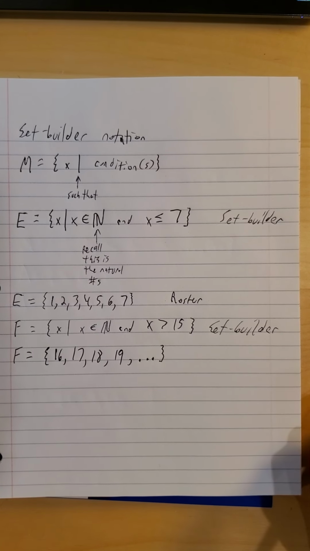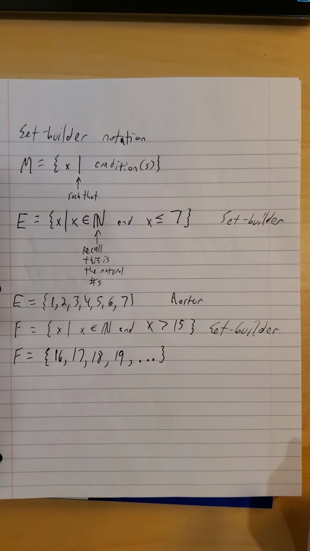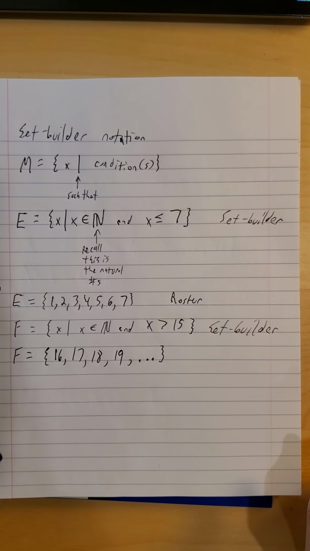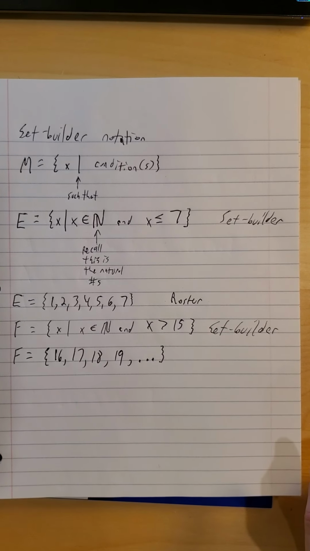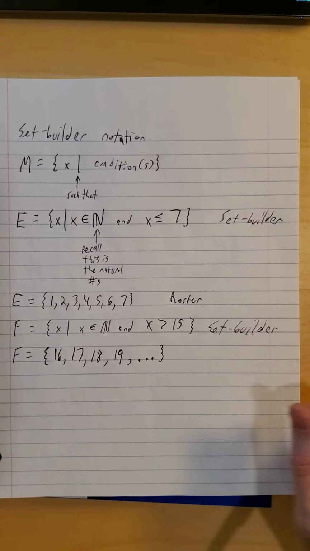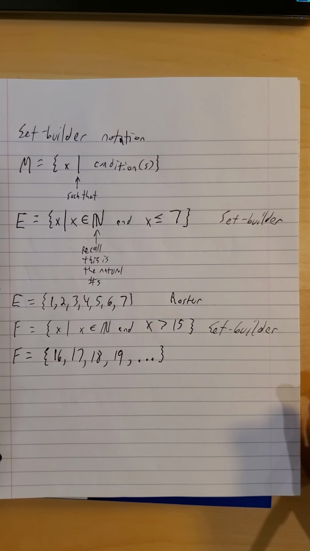biggest natural number. If you think you found the biggest one, I'll tell you multiply it by 5,000. If you think that's the biggest one, I'll tell you to add 2 to that. And we could keep doing that forever. So the ellipsis is just saying this will keep going in that fashion.